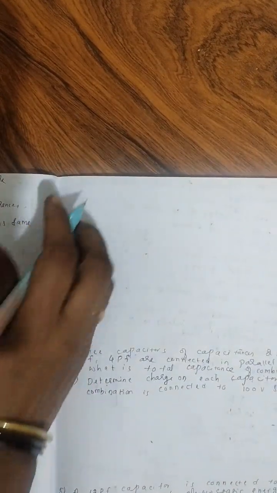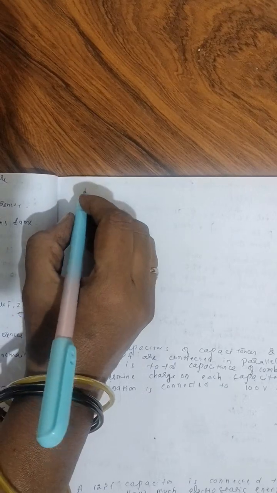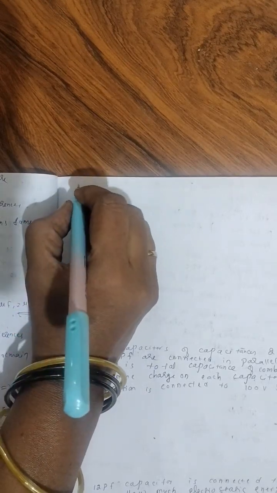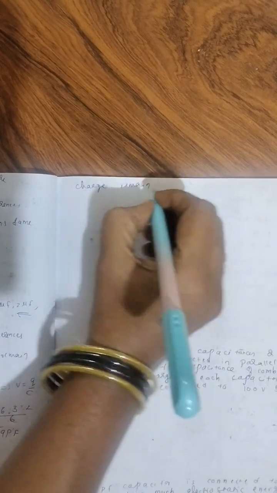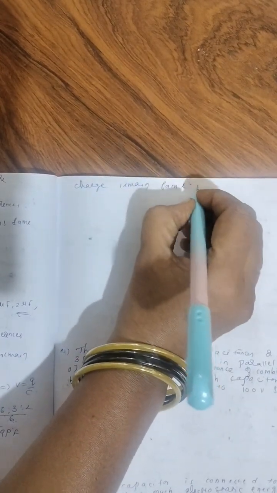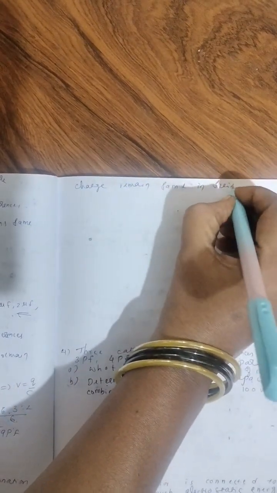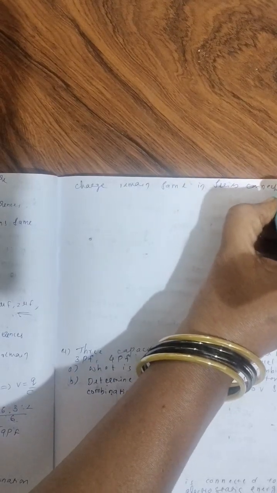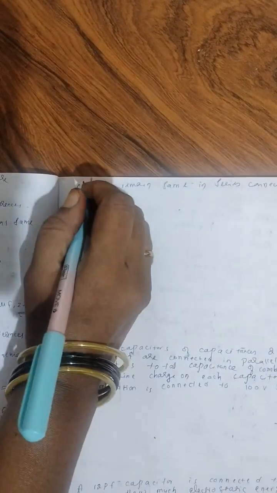So for that, this is a series connection, no? The charge remains the same in a series connection. First thing we have to remember this only.